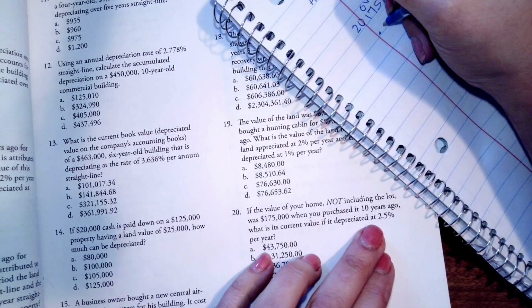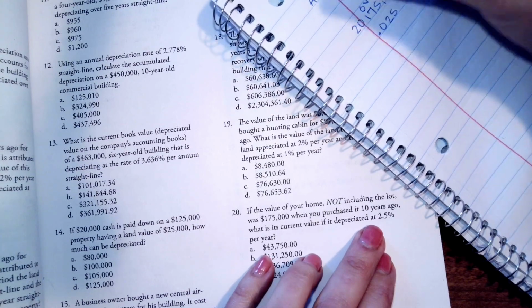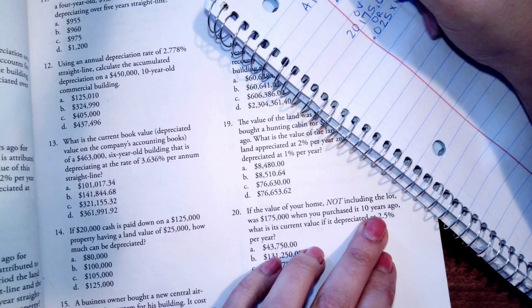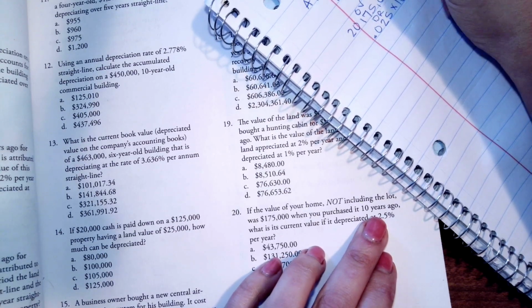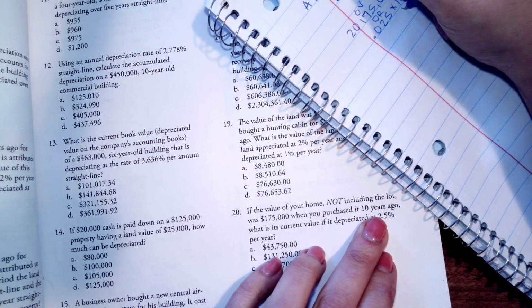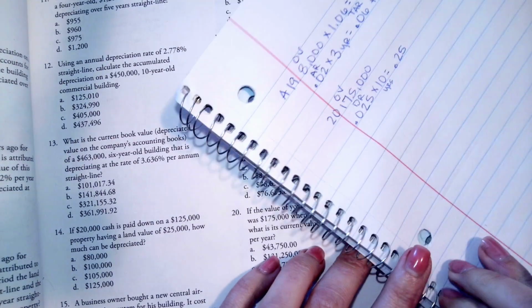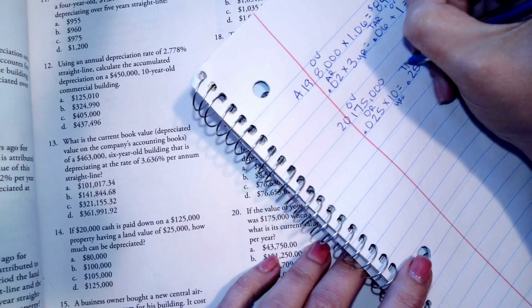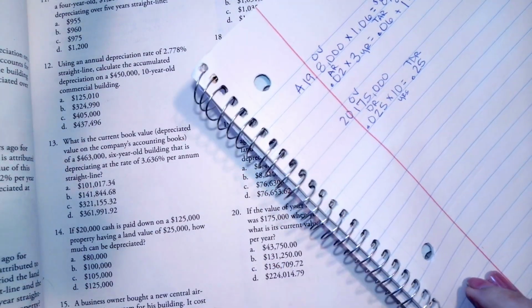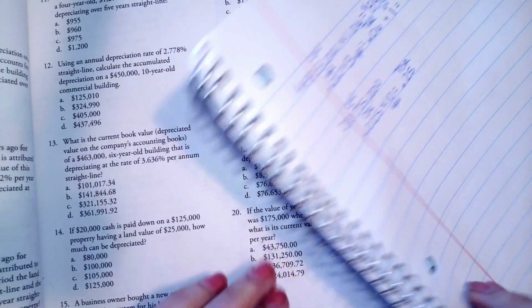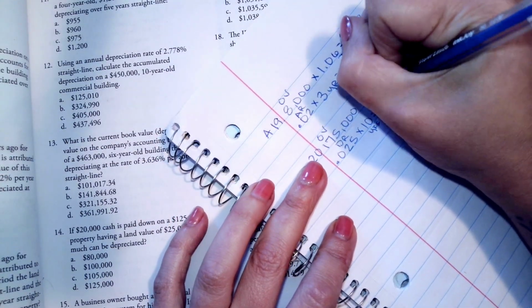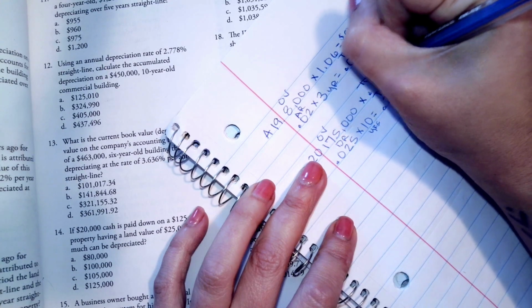It depreciated at 2.5%. This is depreciation rate for 10 years. So this is your total depreciation rate. Okay, so we need to multiply the original value by the total depreciation rate.